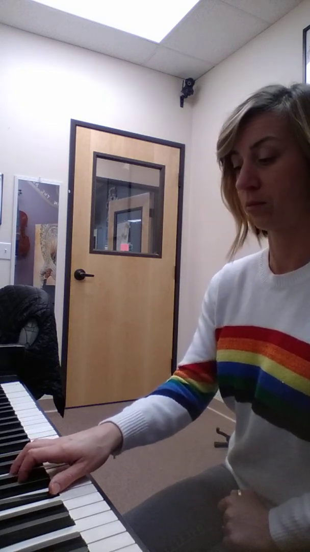So, first things first, we're moving our D, which is in our thumb, the lowest note. We're moving it up an octave. Okay? So, now our thumb goes to F sharp. Our second finger goes to A. And our pinky goes to D. But it's still a D chord.